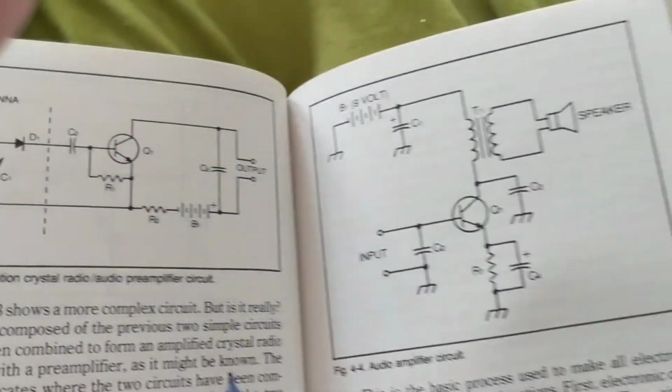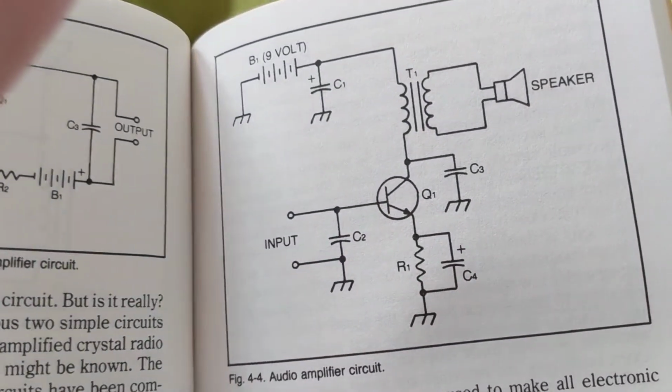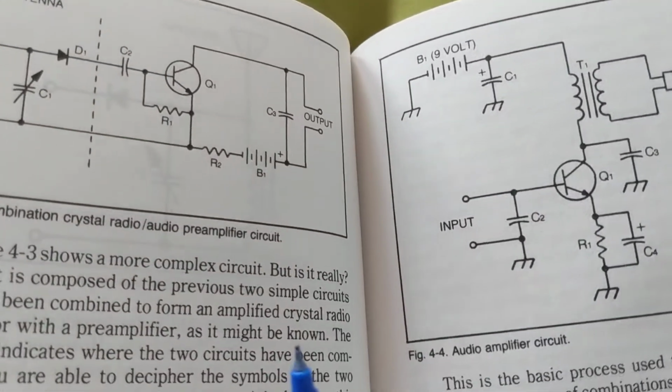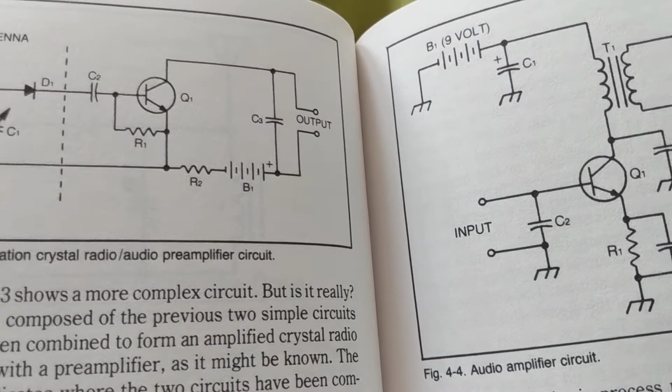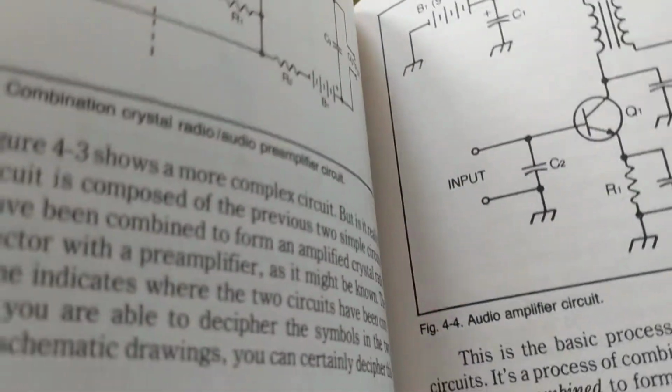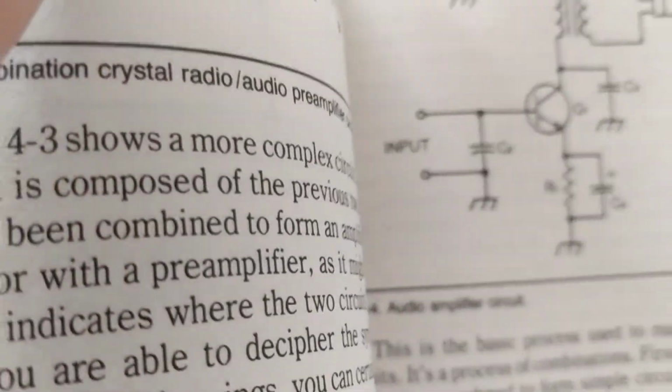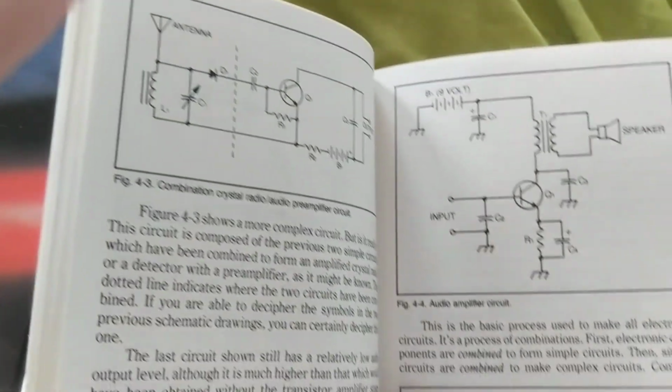So again, like I said, if you understood this, you're getting much better at reading schematics. And hopefully just go over it, pause it, and then see what's difficult, what's not difficult, and just go over it as much as you can.